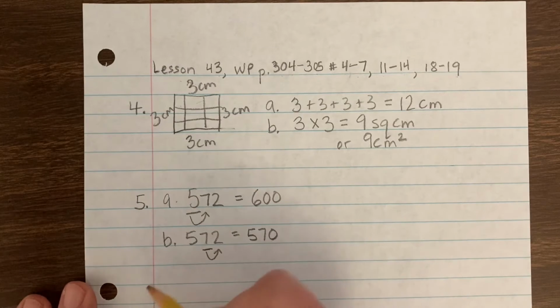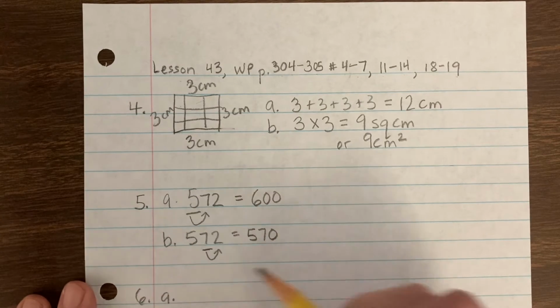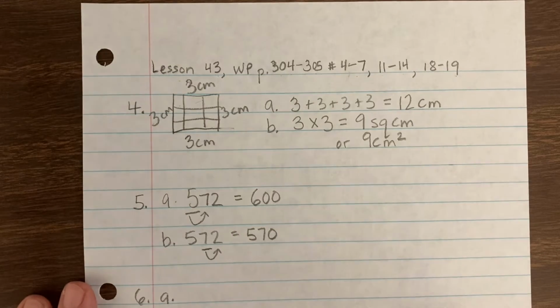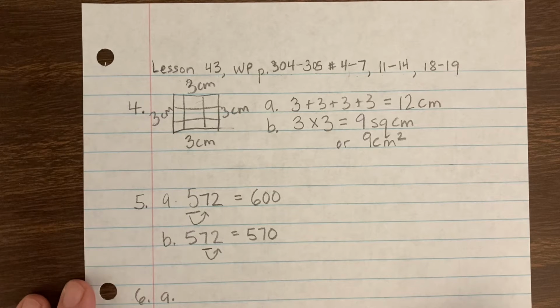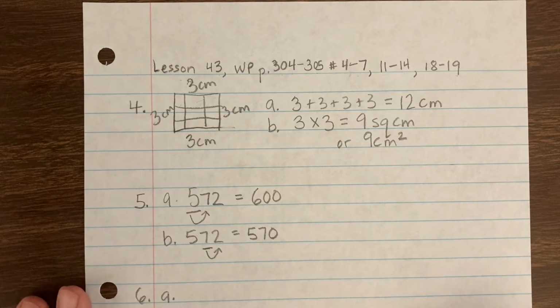6 has an A, a B, and a C. Okay, so you have to look at the diagram, the drawing in your book, which is a square divided into hundredths. And so you have to write the shaded part of the square. So for the first one, they want us to write it as a fraction.